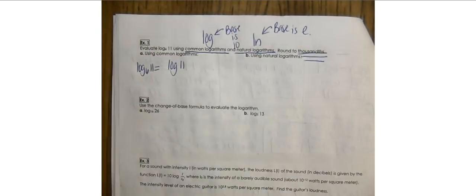So if we're going to evaluate using common logarithms, log base 6 of 11, before we couldn't put it into our calculator, now we can. Remember that it's going to be the log of what you're taking the log of, divided by the log of your base. So the base always goes on the bottom.